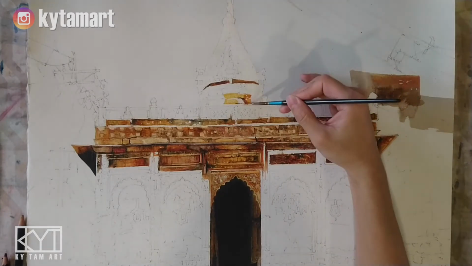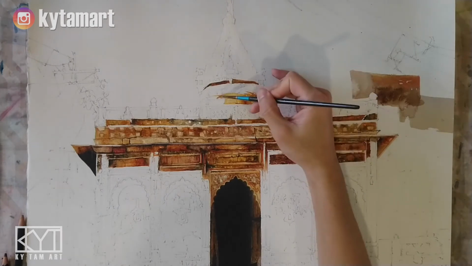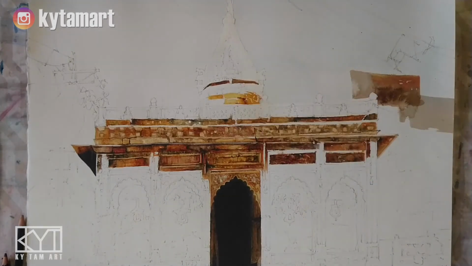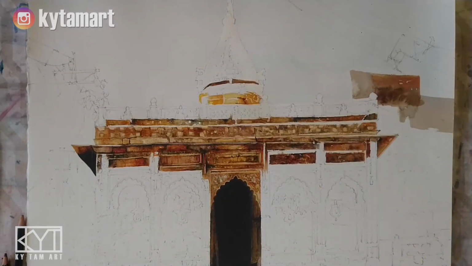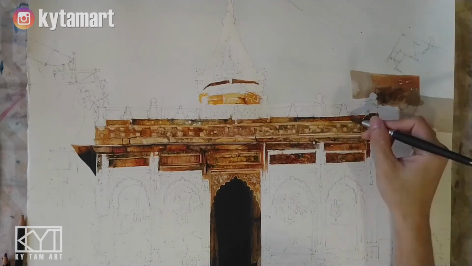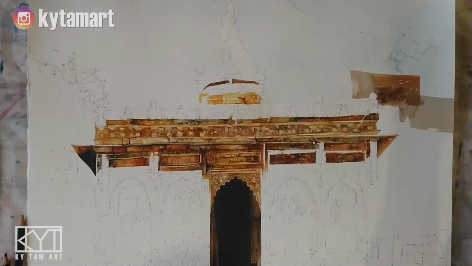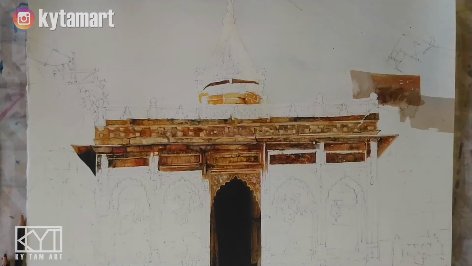So right now I'm just painting the top part of the temple structure right there at the top. In the middle part, we have some yellows. So right here we can use a little bit of yellows and a little bit of orange to help us with all these amazing textures and structures and everything. So that will give us a very nice kind of effect.